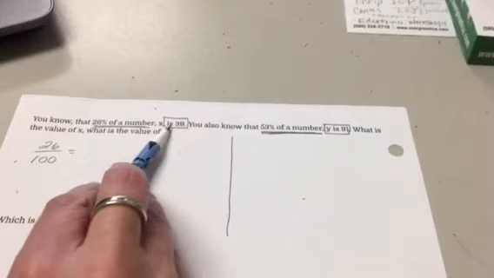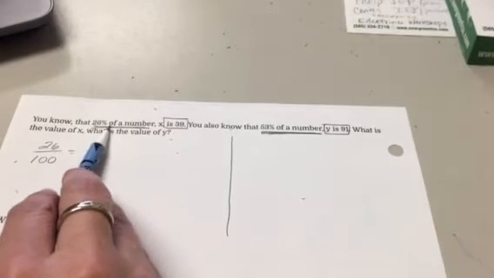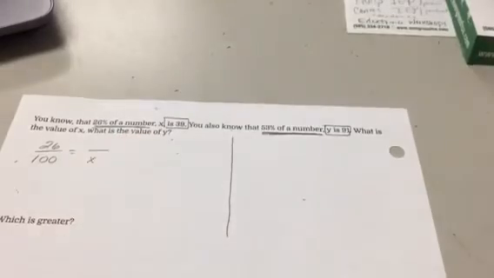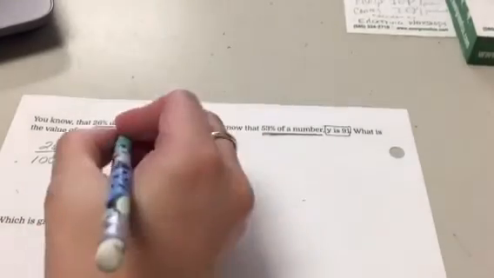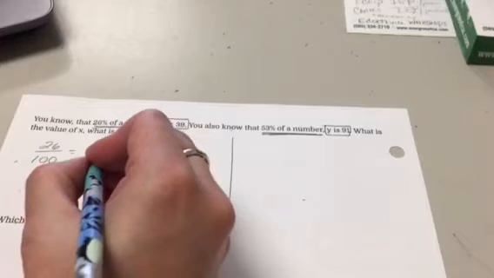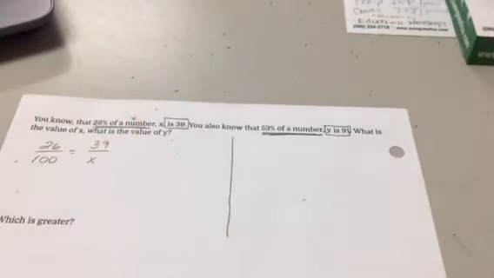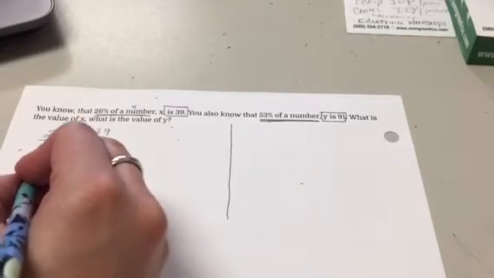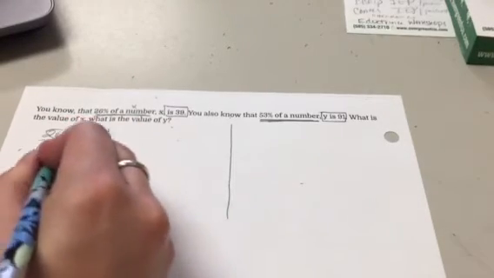The first one, I have to find 26%. And I know my is. It says 26% of some number. So the of a number I don't know, that's my x, is 39. So to figure that out, I'm going to cross multiply and get 26x.